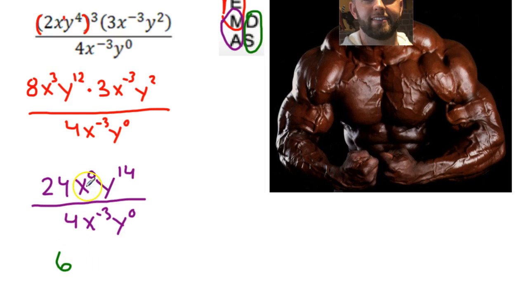Now the x's. When I'm dividing exponents with the same base, I'm subtracting their exponents. So I have x to the 0 power divided by x to the negative third. So that's really 0 minus negative 3, because 0 is in the numerator and negative 3 is in the denominator.